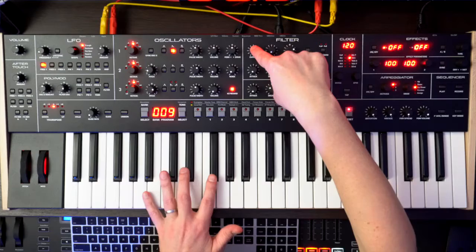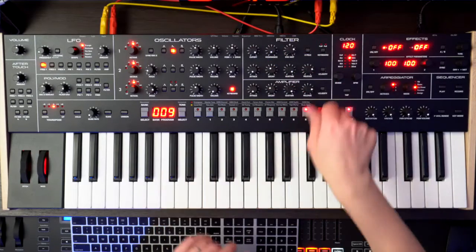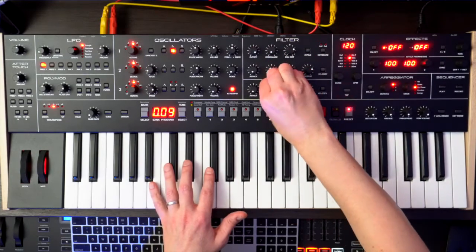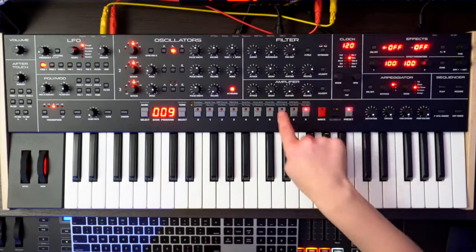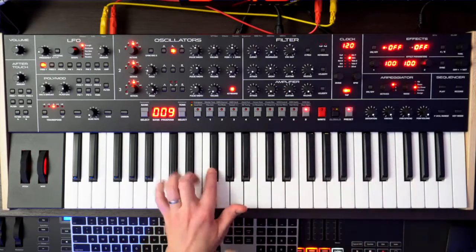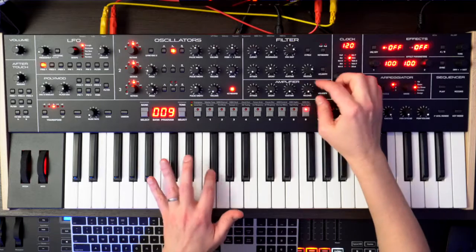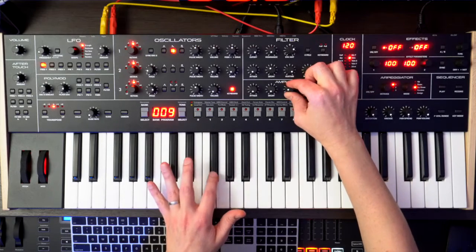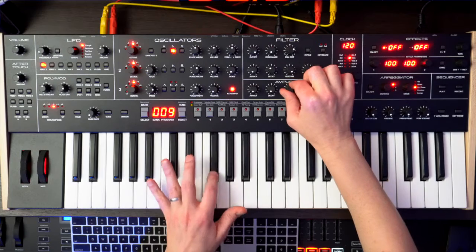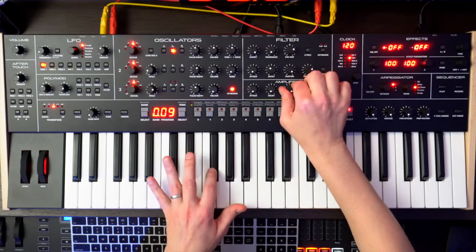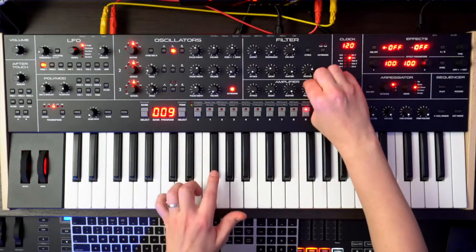And then from the filter, we go into the amp. So let's pull the sustain, decay, attack, and everything down for the amplifier. Now you can just hear, we got that little click. If I open up the sustain, we start to get that sound, open a little bit of release.